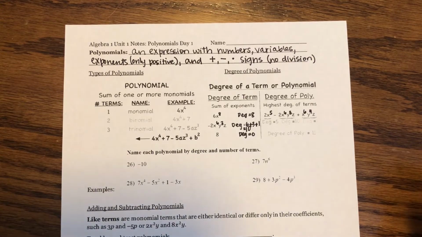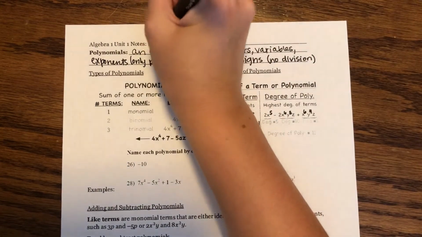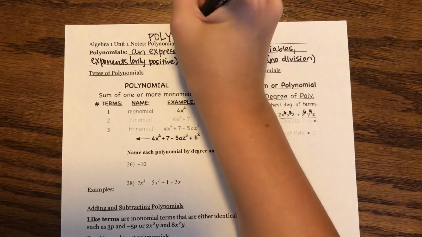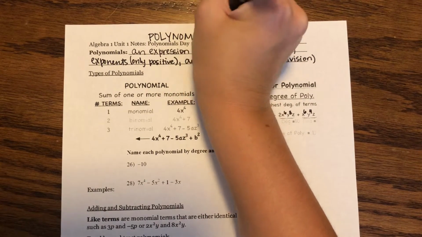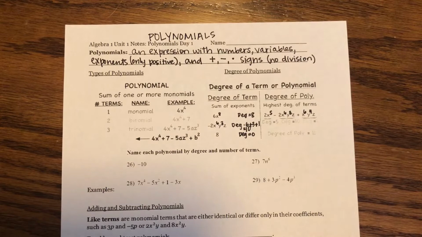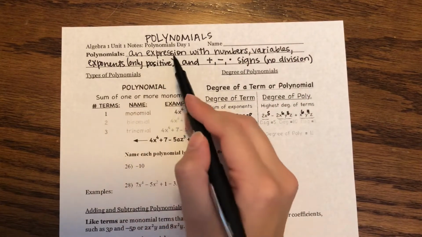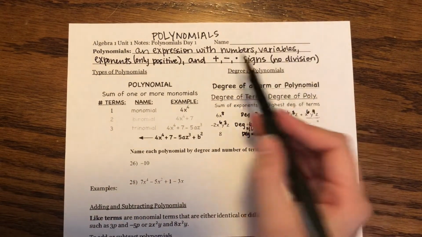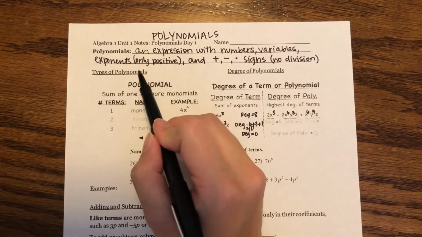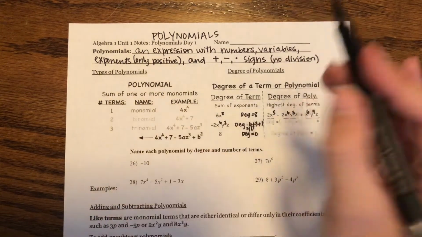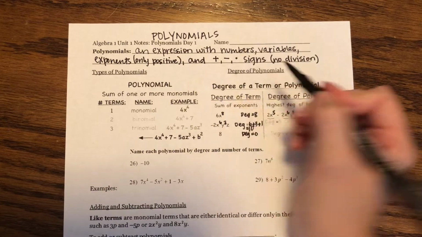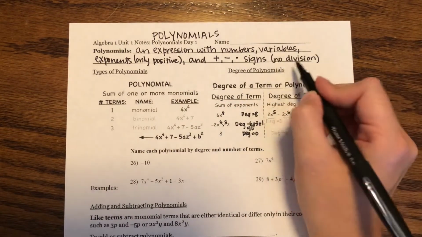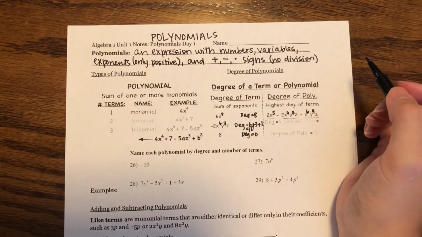So today we're looking at these things called polynomials. You have seen polynomials before, I just don't think we've used that terminology quite yet, so that might be new. So a polynomial is an expression, okay? So it's gonna have numbers, variables, exponents, only positive exponents though, okay? Positive exponents, and then it'll have addition, subtraction, or multiplication signs. We will not have division with polynomials, okay?